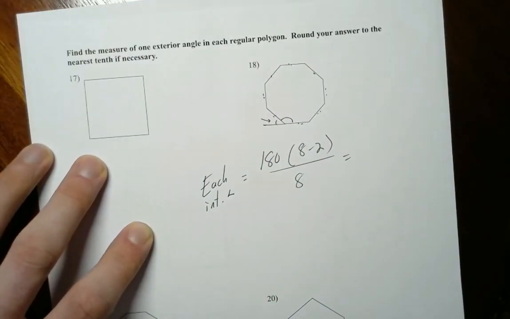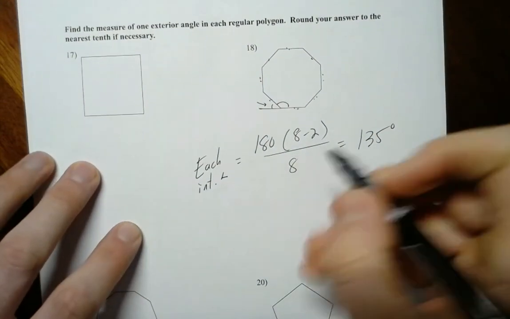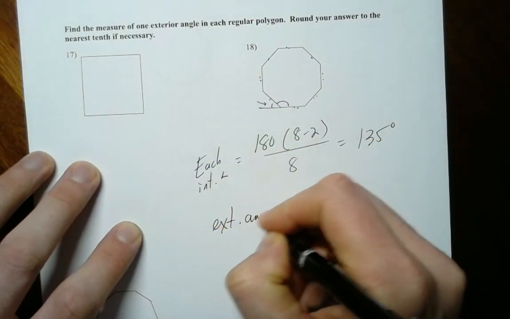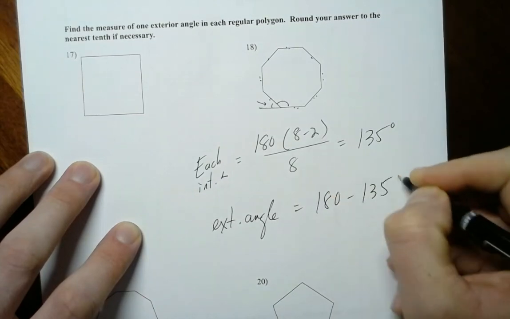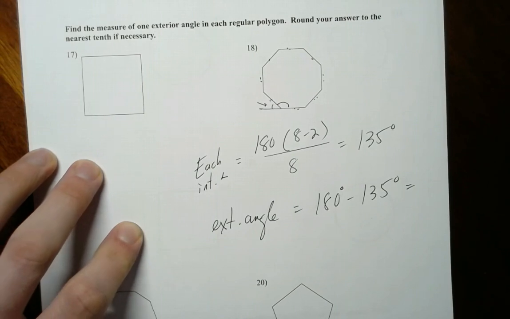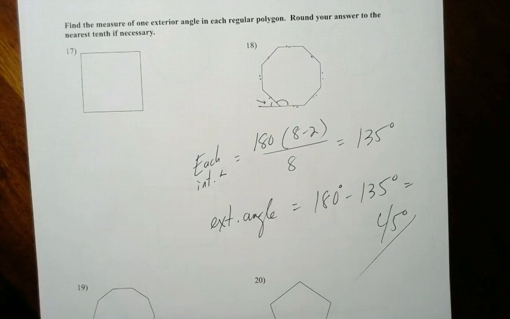So that's 180 times 6 divided by 8, which is 135. And so if that's 135, then the exterior angle is 180 minus 135, which is 45 degrees. Okay? Hope you enjoyed it.